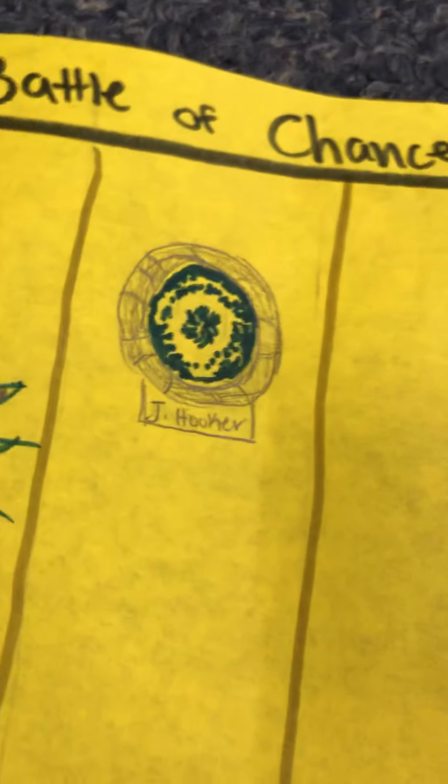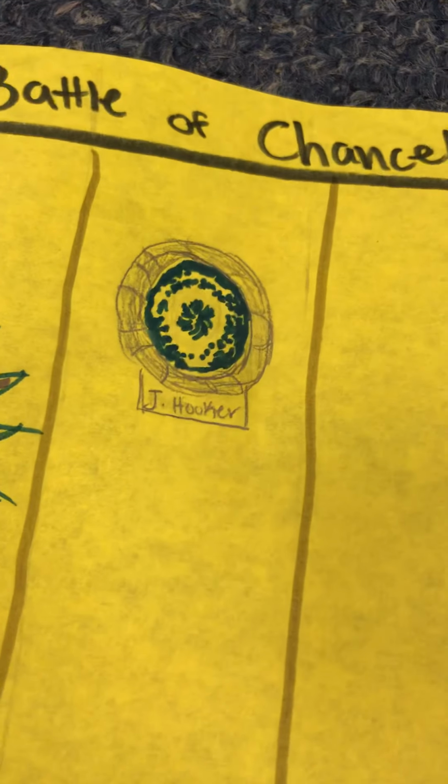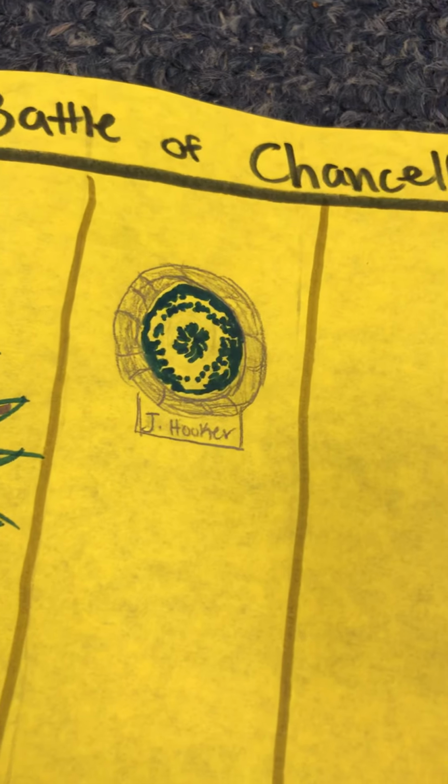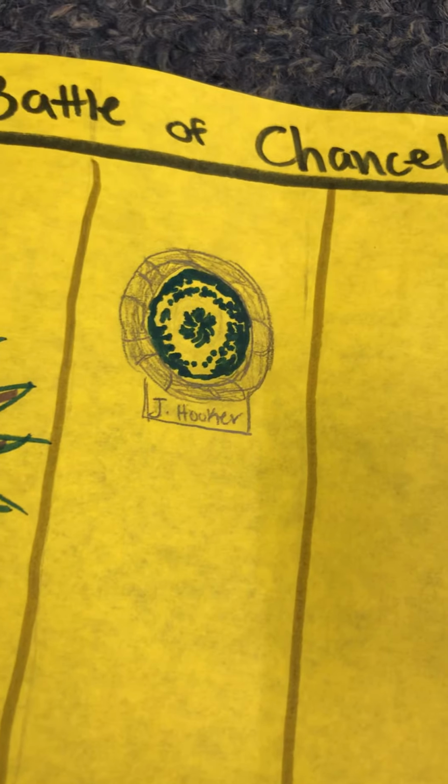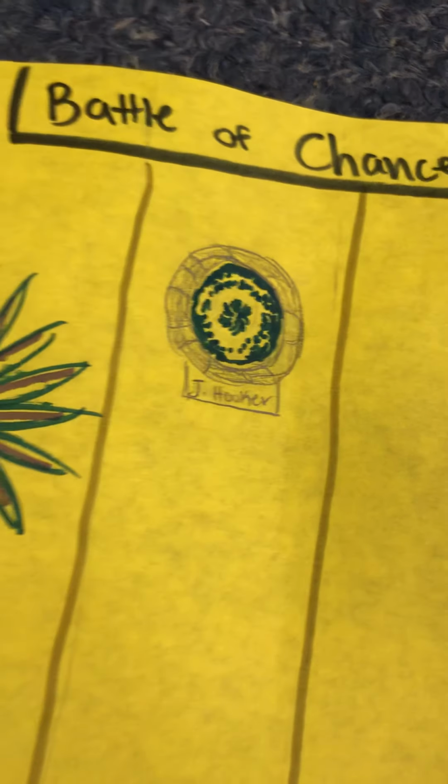We have Hooker. Hooker was, as I said, this was an important battle for him. He was very determined, he was ready for this battle, and it was important for him because of the loss of motivation before at Fredericksburg. Now, it took him a while to get even motivation for this battle.